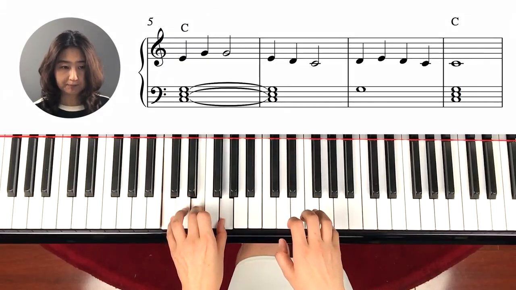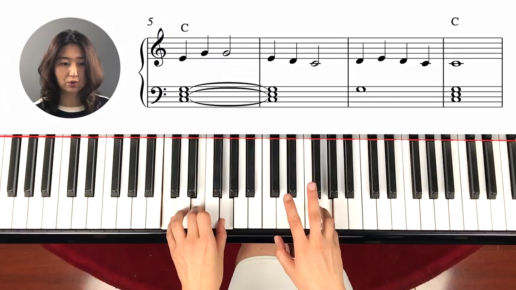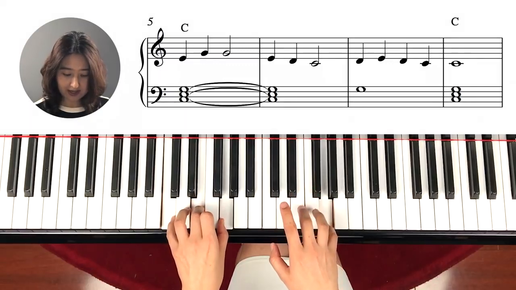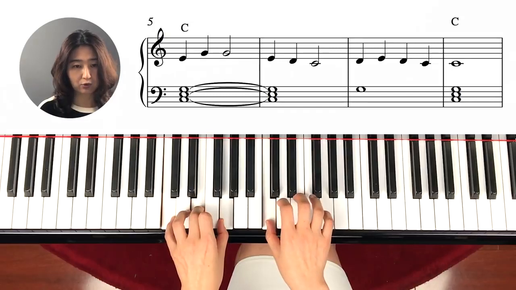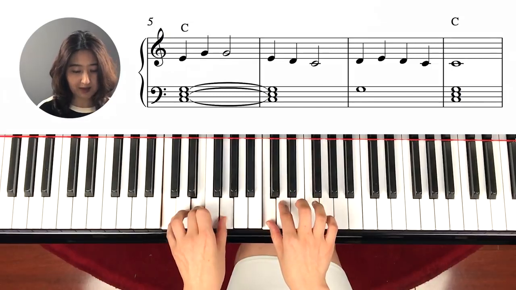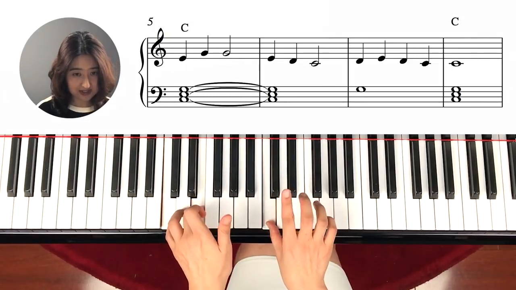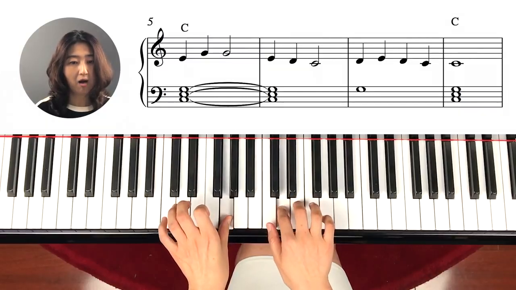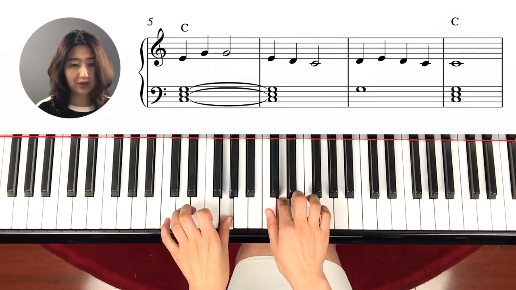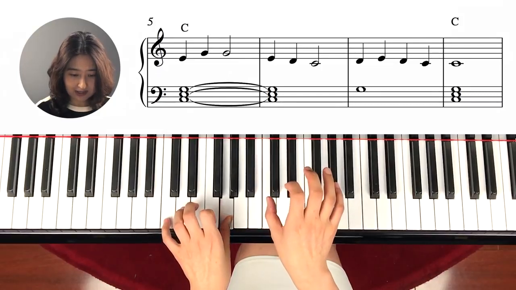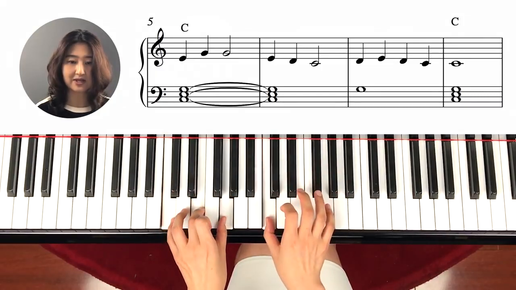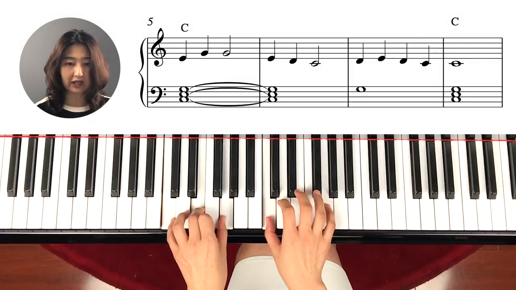Skip. Repeat. 2, and the left hand hold it, and the right hand skip down, down. 2, right hand step up, left hand again, G. Do you see it? Step up, step down, C, and this time again, right hand repeat, and left hand leave it and drop at the same time. 2, 3, 4.